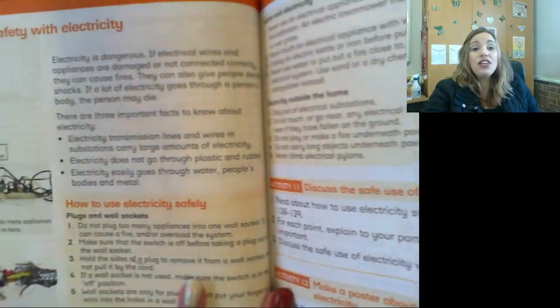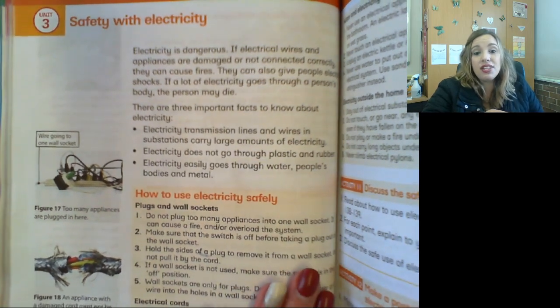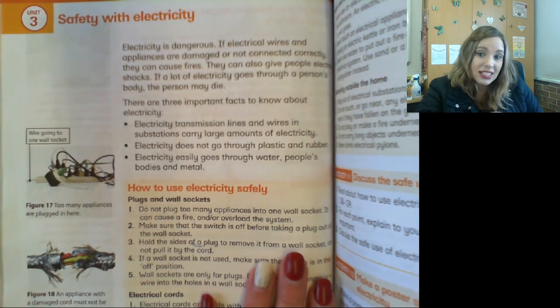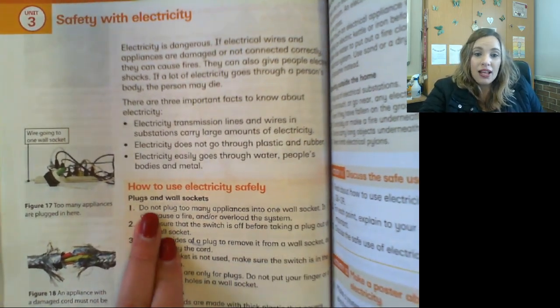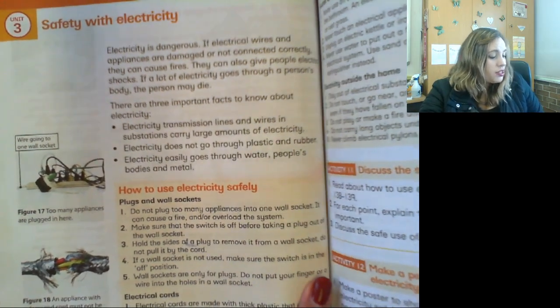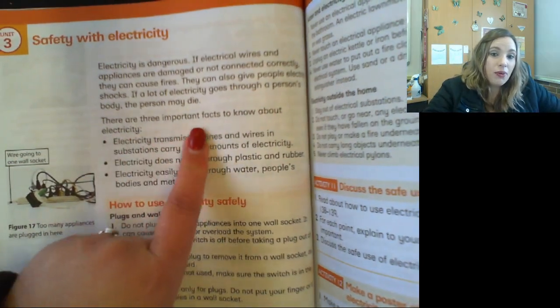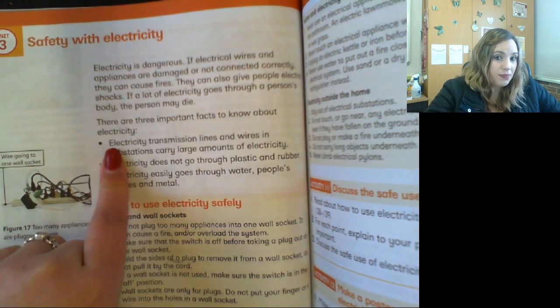Okay, then very important, the next section we learned about was safety with electricity, and I think you guys remember this because I drilled it into you. All right, what do you do with plugs and wall sockets? In this one they say there are 3 important facts to know about electricity.